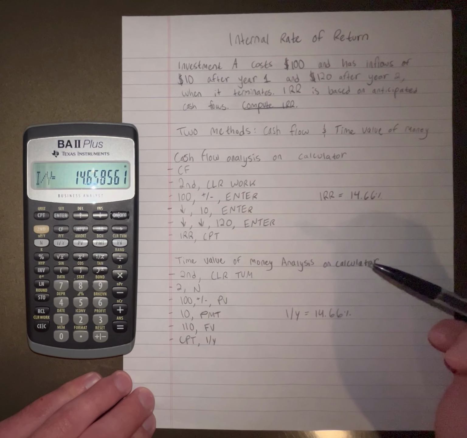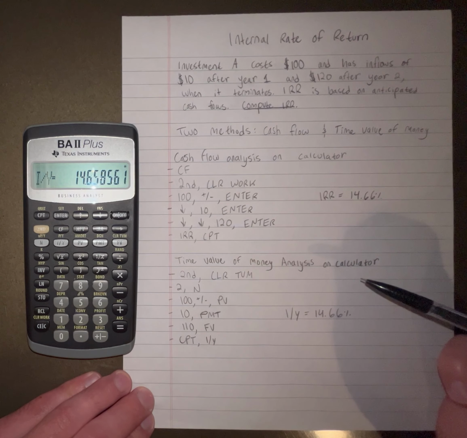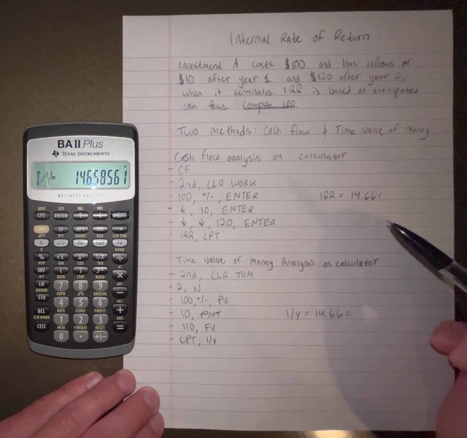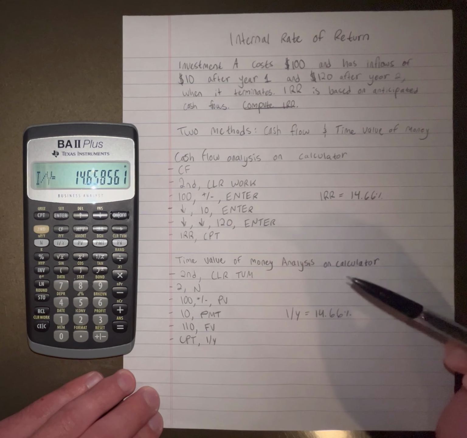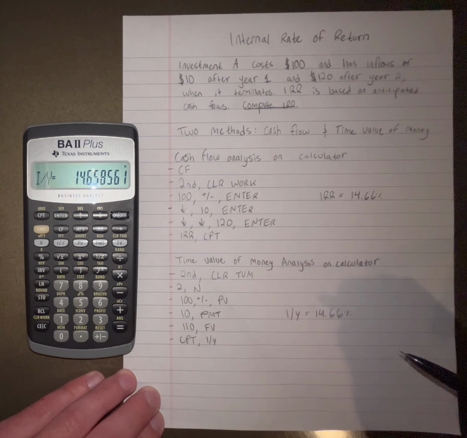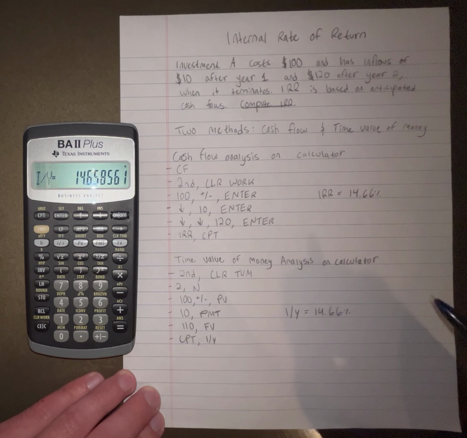So over the course of 2 years, you're getting a 14.66% annualized return every year on investment A, which cost $100 right now. By the end of year 1, you'll get a 14.66%. End of year 2, you'll get a 14.66% annualized over the 2 years.